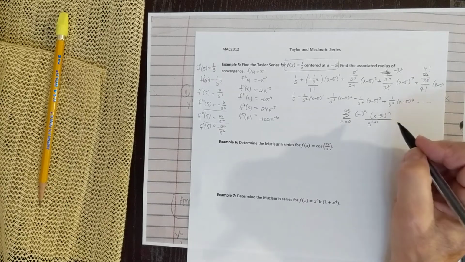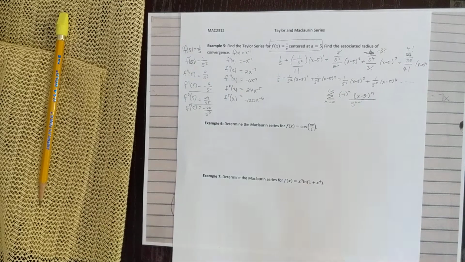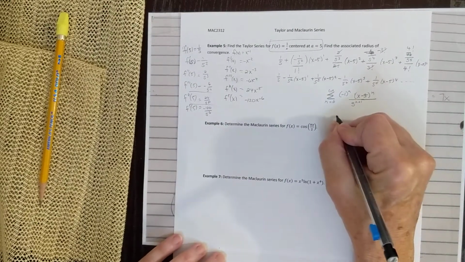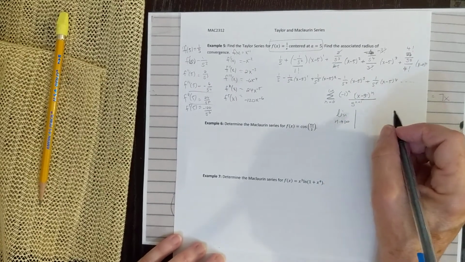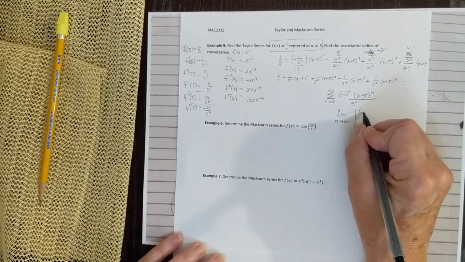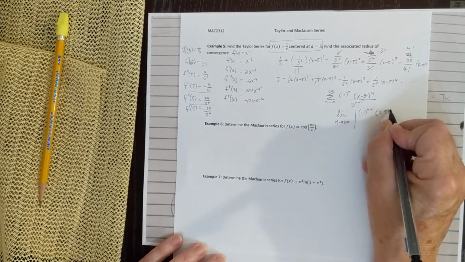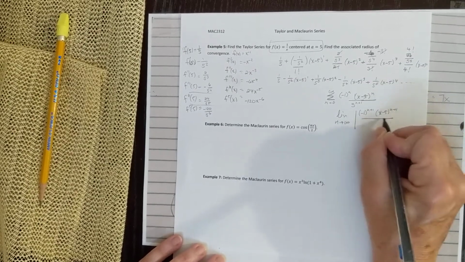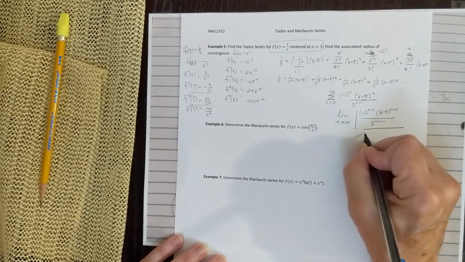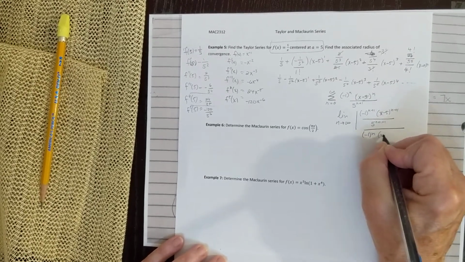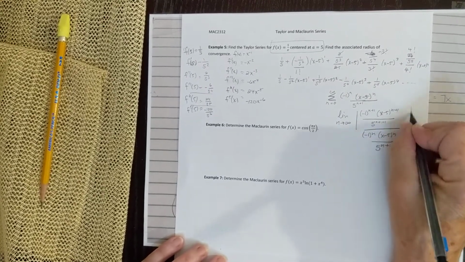Yes, I like that. So if we find the associated radius of convergence, then what can we do there? Well, we can do the ratio test. The limit as n goes to infinity of negative 1 to the n plus 1, x minus 5 to the n plus 1, over 5 to the n plus 1 plus 1, over negative 1 to the n, x minus 5 to the n, over 5 to the n plus 1.